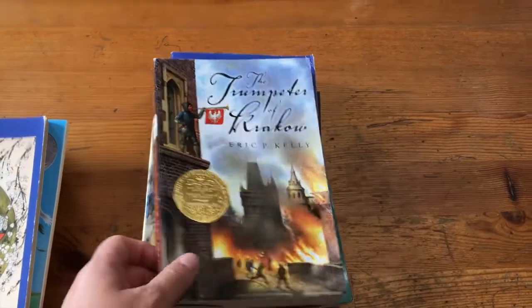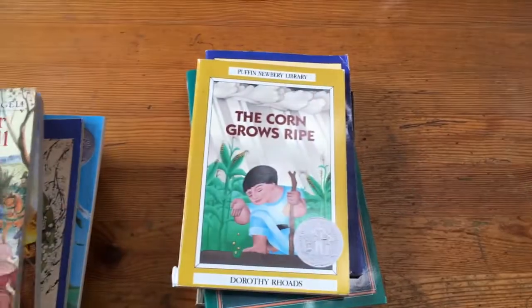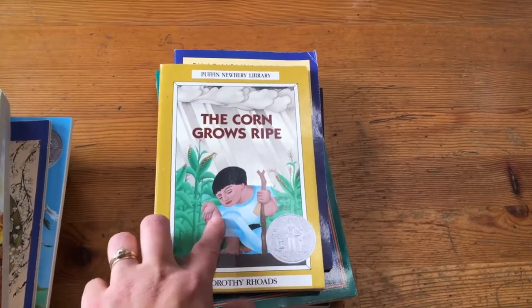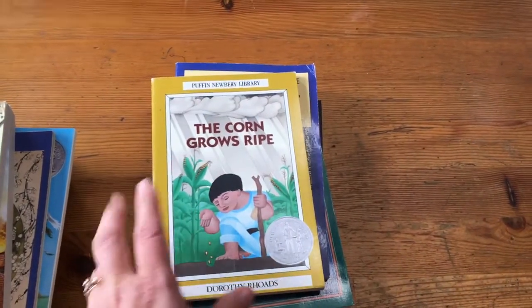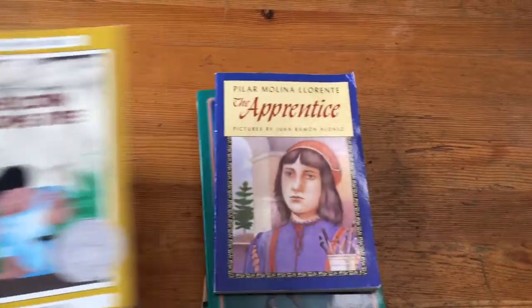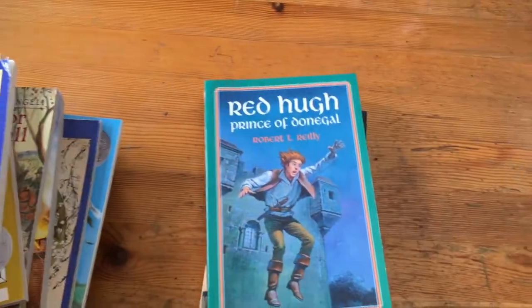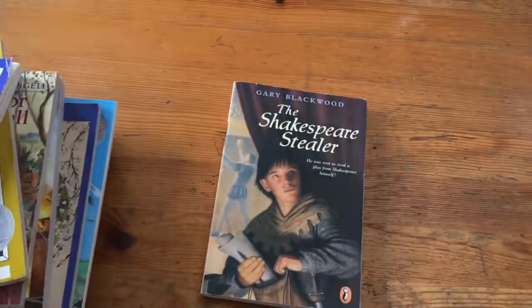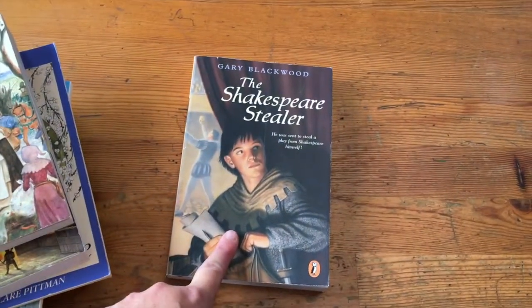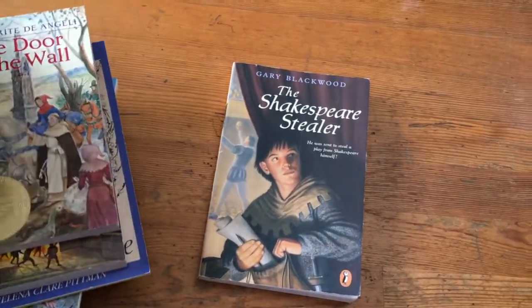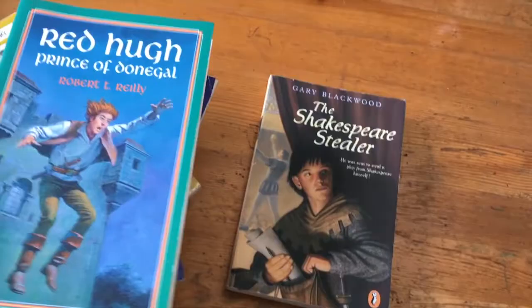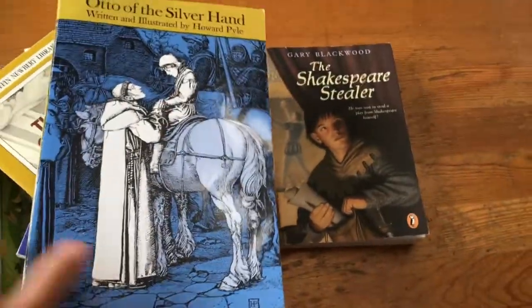The Trumpeter of Krakow, The Door in the Wall, The Corn Grows Ripe, and this one isn't necessarily the correct time period, but it was the best I could find for what I wanted to show in there. The Apprentice, Red Hugh, Prince of Donegal, and finally, The Shakespeare Stealer. So these are the books that we did for our read-alouds that went along with Volume 2 of Story of the World. I really like the format of Story of the World. I like that it's interesting and it is in story form. Now I've seen different recommendations, grade 1 to 3, grade 1 to 6, 1 to 8.